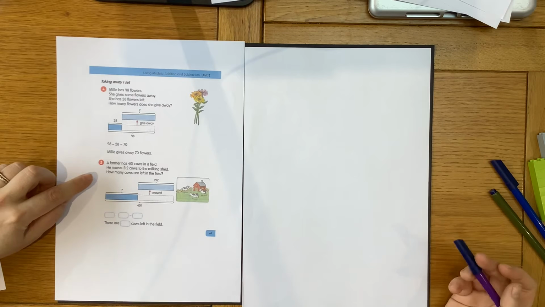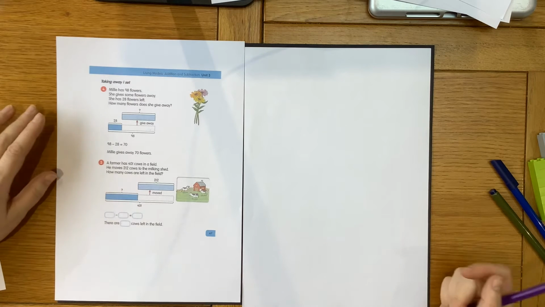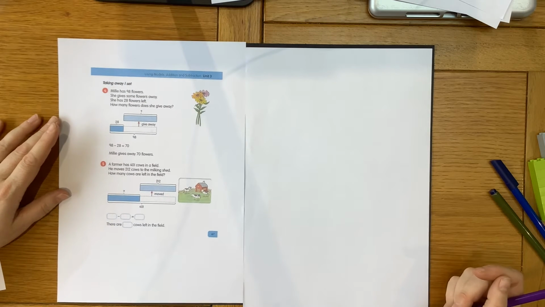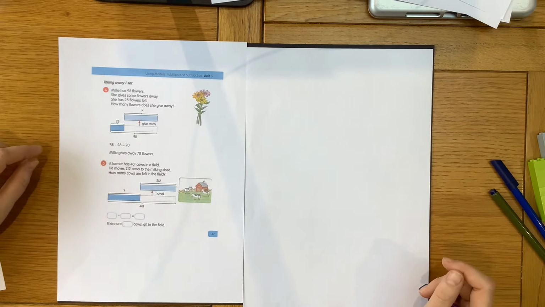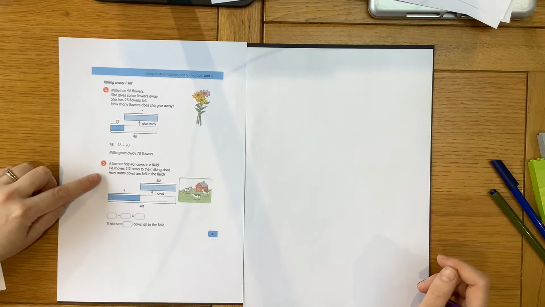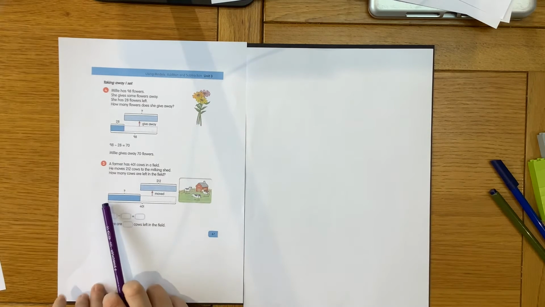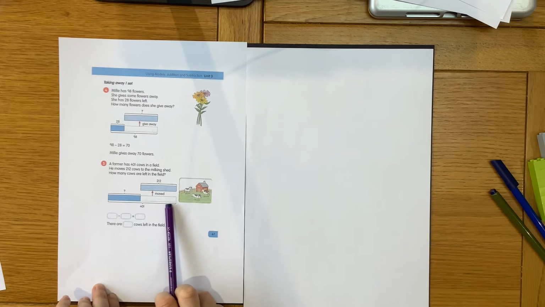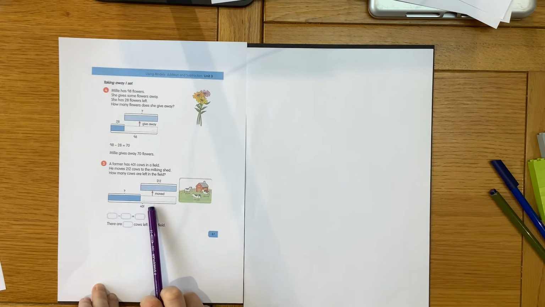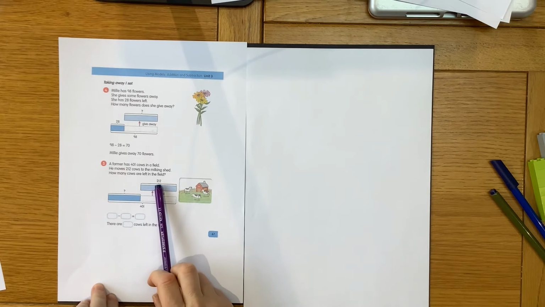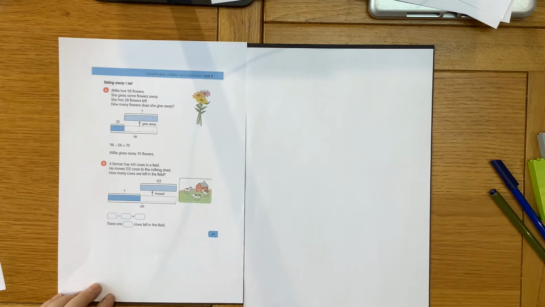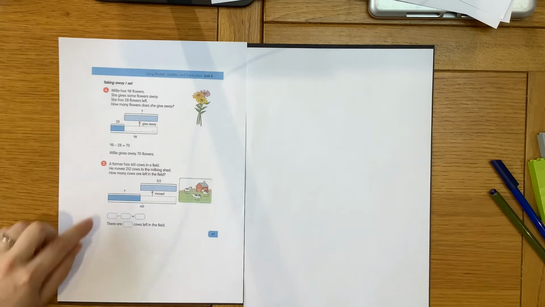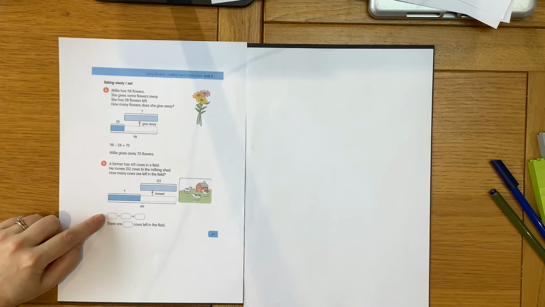Let's have a look at number 5 then. A farmer has 401 cows in a field. He moves 212 cows to the milking shed. How many cows are left in the field? So our bar model shows that we had 401 cows altogether. We took off 212 cows. So how many have we got left? I would like you to pause, have a go at this calculation to find the answer.